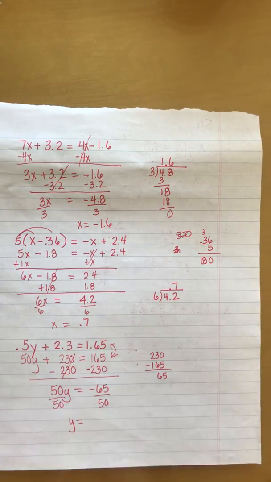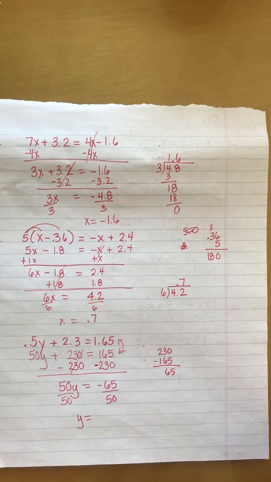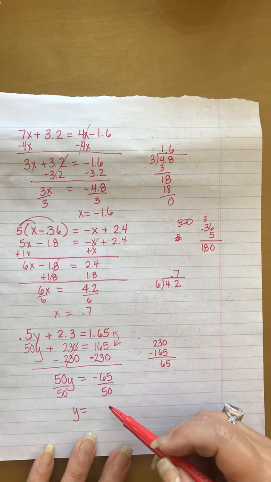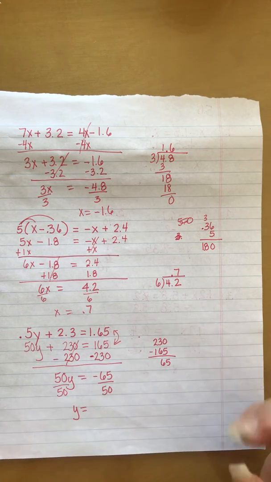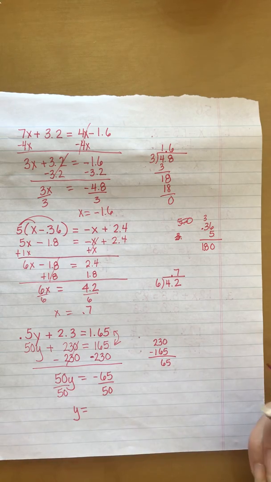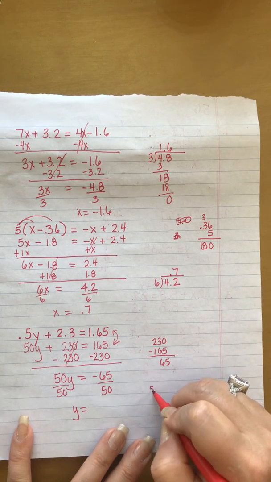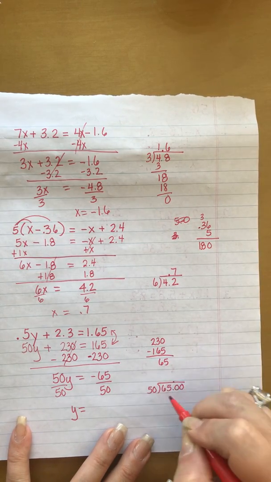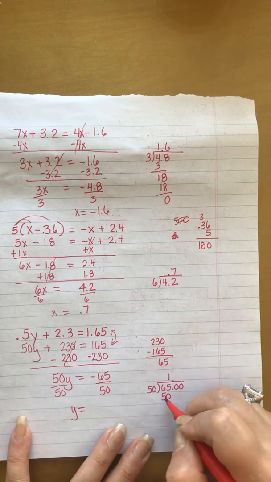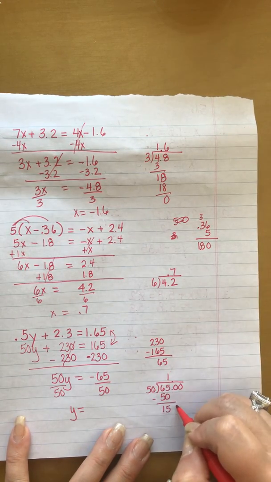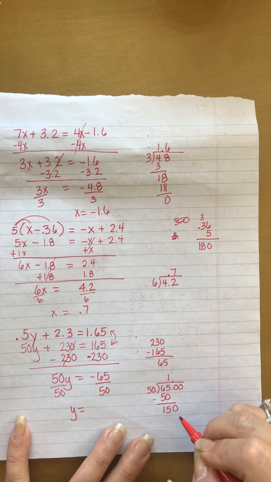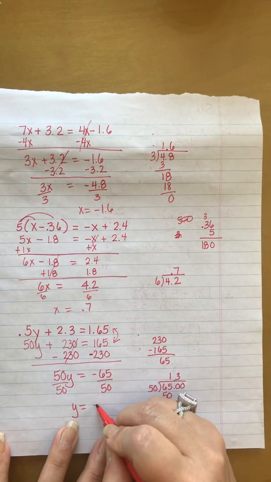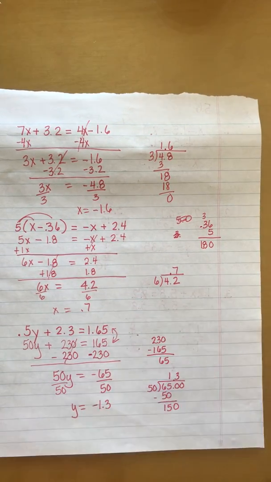So y is equal to. Now, how do you do this problem? You could do this in several ways. If you wanted to simplify this fraction, you could do that. You could make it smaller, like divide both of these by 5. If you want to do that, you can. Or you can do your long division. 50 goes into 65 once. So that's 50. Subtract. You get 15. Bring down the 0. And then 50 times 3 is 150. So the answer is 1.3, but it's negative because you're dividing with one negative.